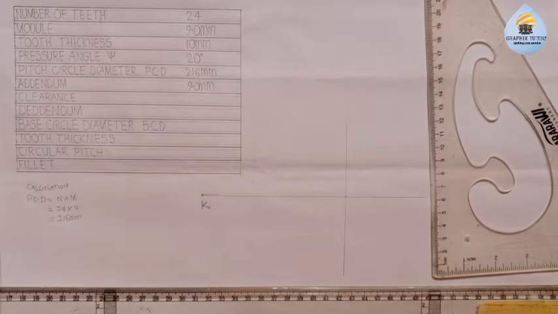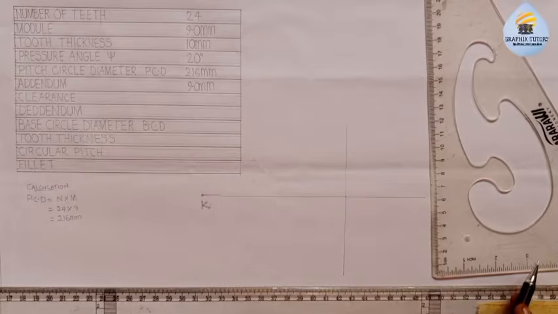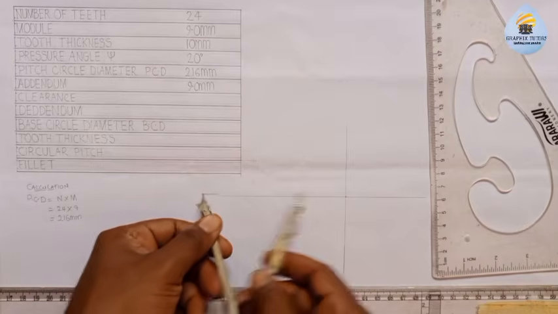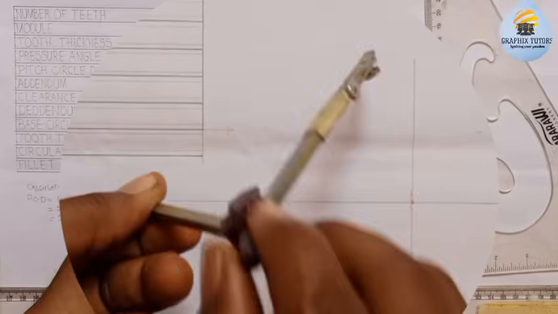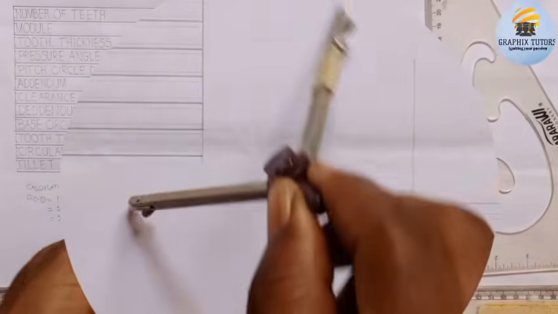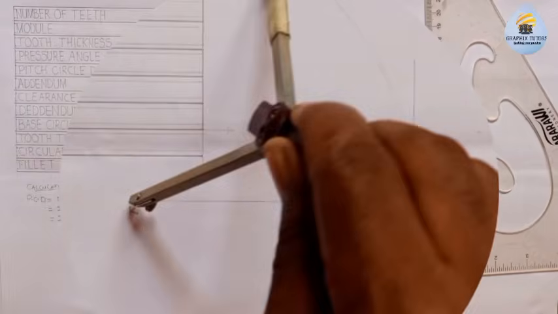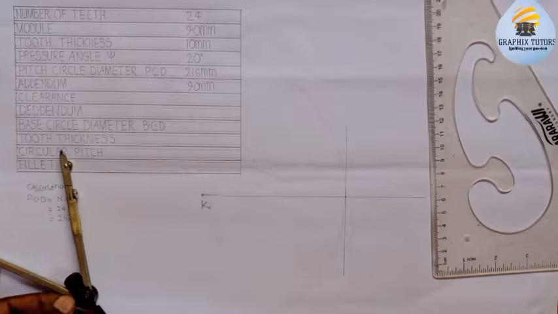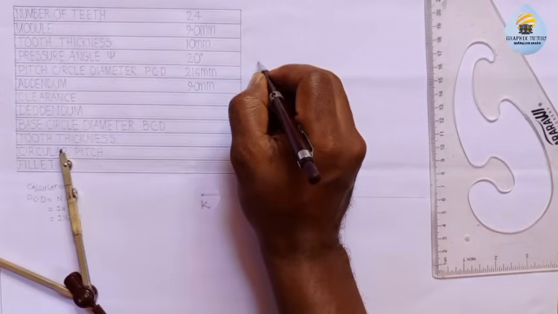Now, the addendum is the radial height of the tooth above the pitch circle. But before I do that, I'll take my compass, since I measured from here to this point to be my PCD radius. I'll now draw a semicircle cutting through that point this way, a faint line. You can see that. So that circle I drew is a circle for what? For my PCD.